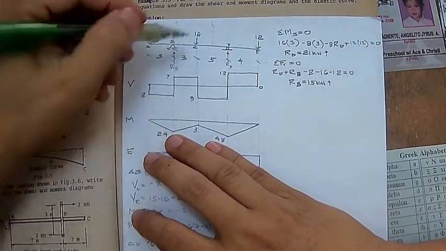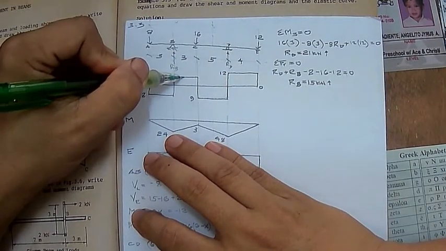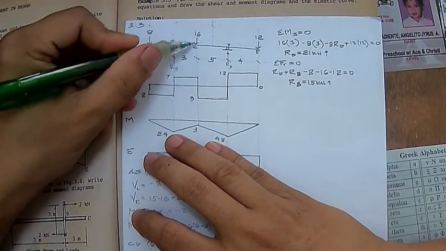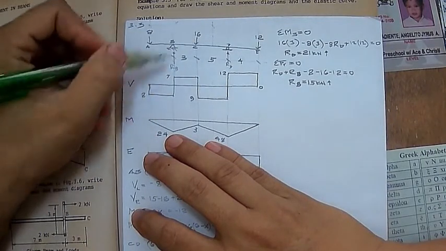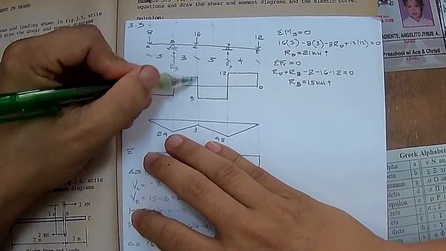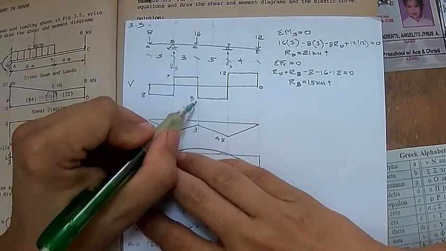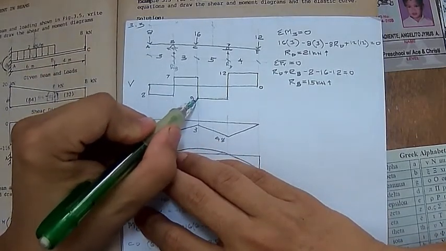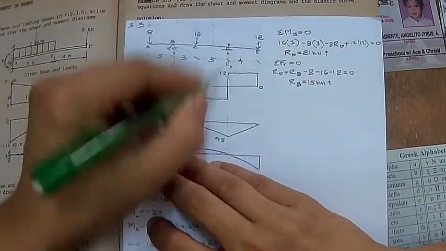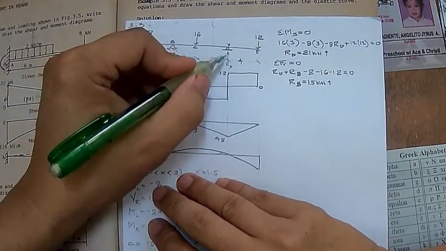Next, from here, wala nang load dito, kaya horizontal na siya pag ganun. And then, meron kang downward load na 16. So, 7 plus negative 16 would give you negative 9 sa ilalim. Okay? Yan. So, from here to there is 9. Wala na namang load dyan, kaya horizontal. And you will stop here. Meron tayong reaction.